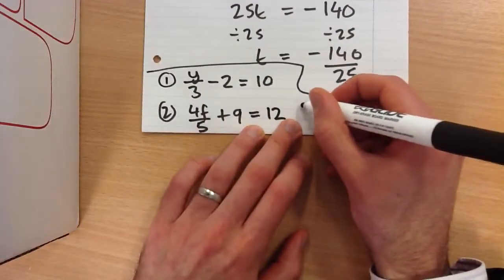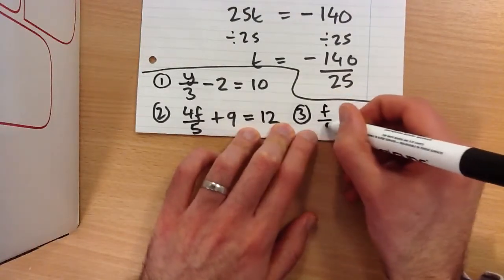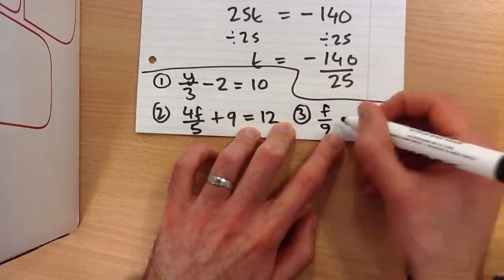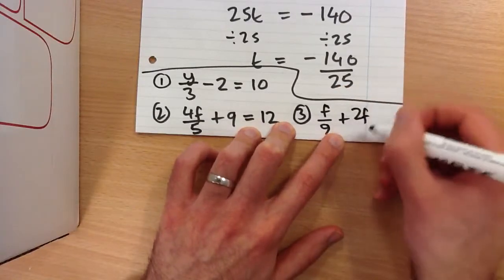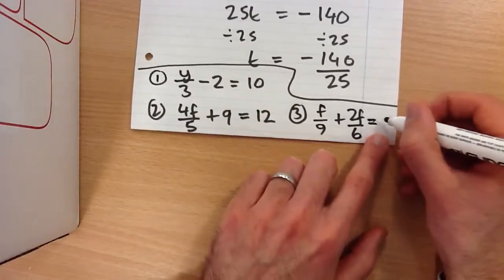And finally, I want you to solve f over 9 plus 2f over 6 equals 11.